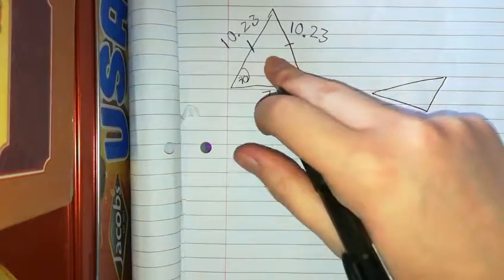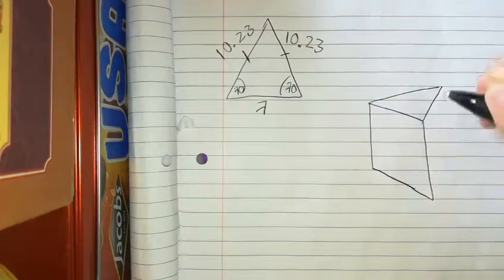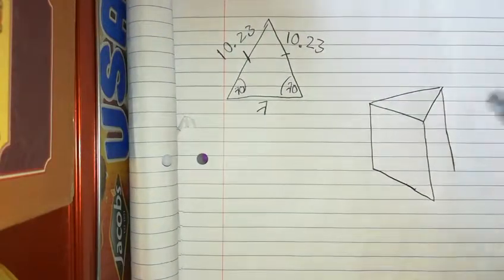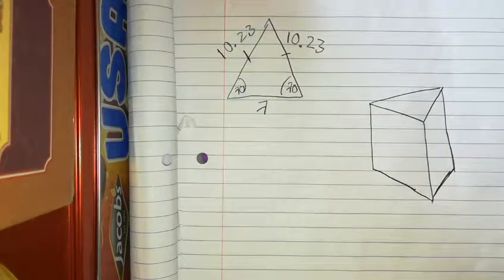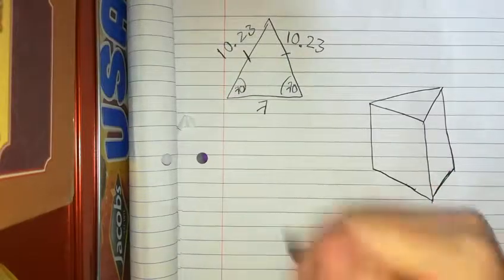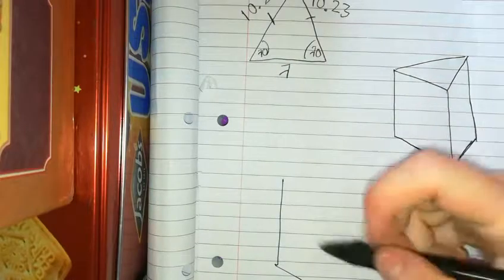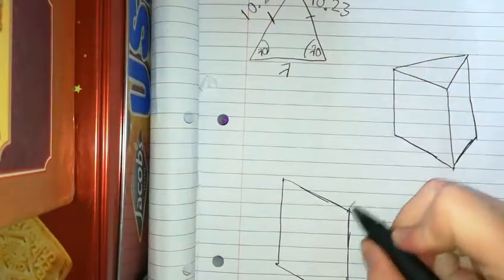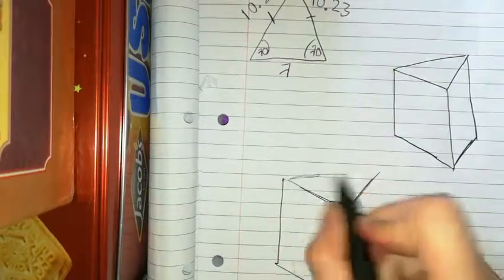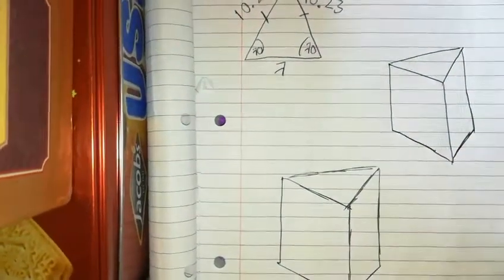I'll do my best at drawing it, and I'll draw it a bit bigger. They do give us the diagram in the question also.